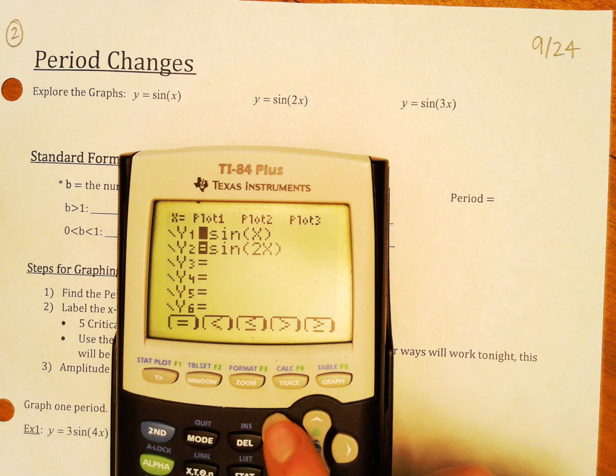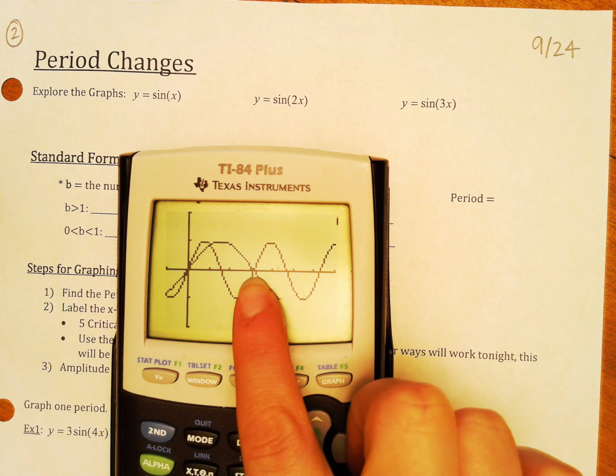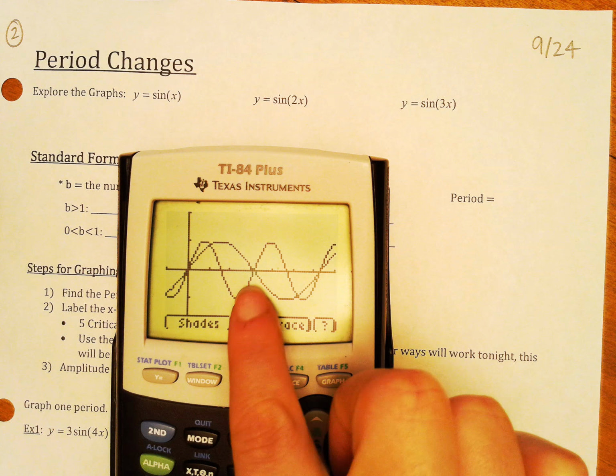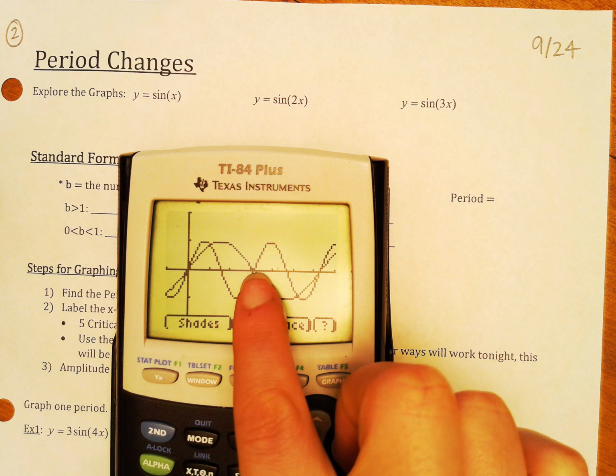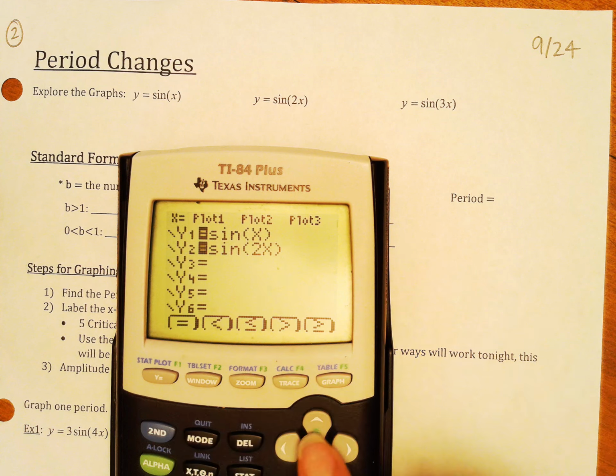So if I graph sine again, you'll see that it crosses here. This is at 0 for sine initially, which is at pi. So this completes the whole cycle. The sine of 2x completes the entire cycle in the time that it only takes our first one to complete half the cycle. So then I'm going to graph sine of 3x.